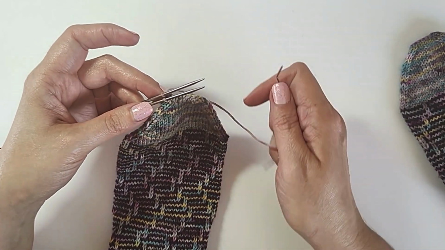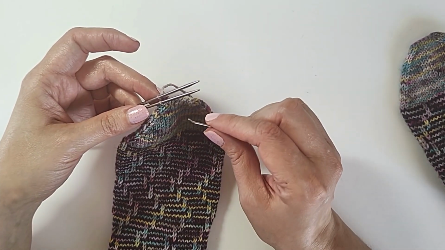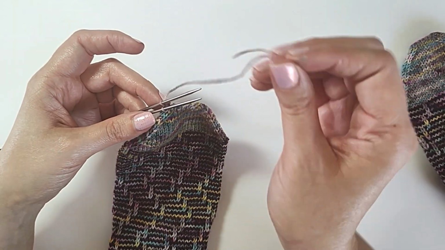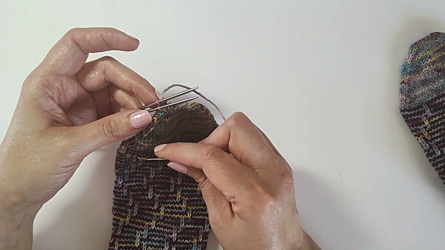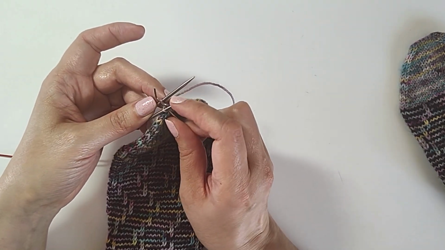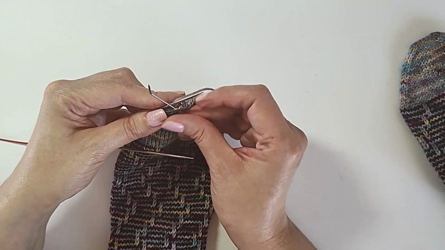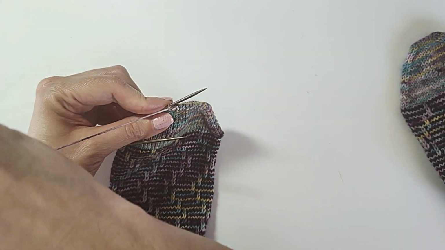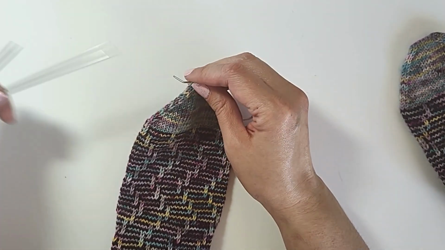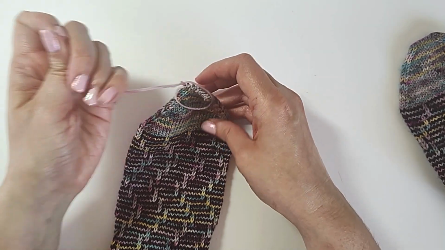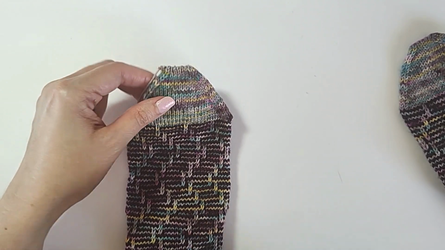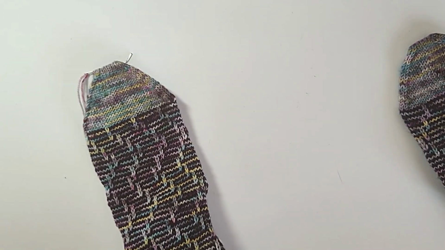We have one stitch left on each needle. You're only going to be working the first stitch of the combo. So on the front needle, what is the first stitch? It's knit, knit, purl. So we go in knitwise. And on the back needle, what's the first stitch of that combo? It's purl, knit. So we go in purlwise. And we are done.